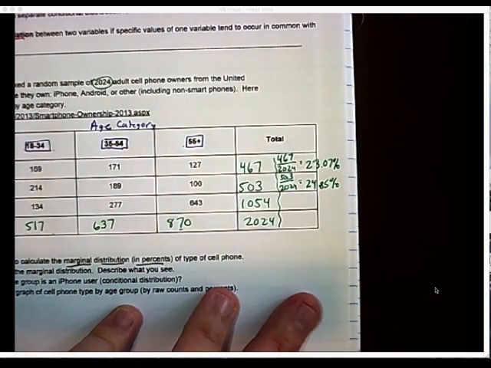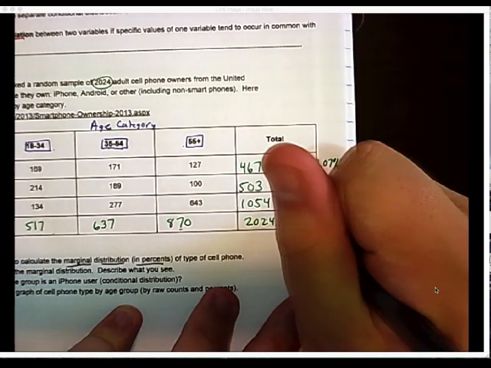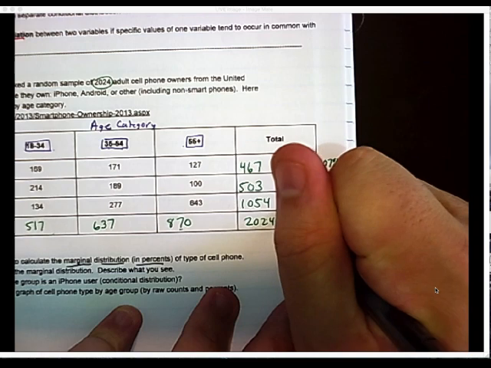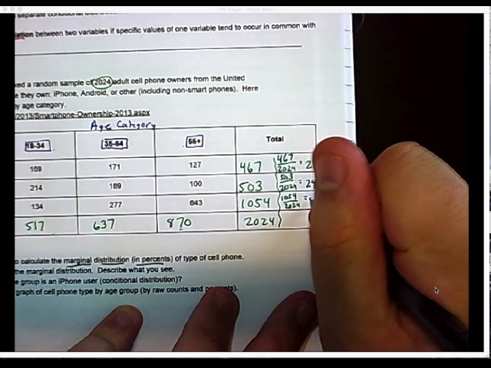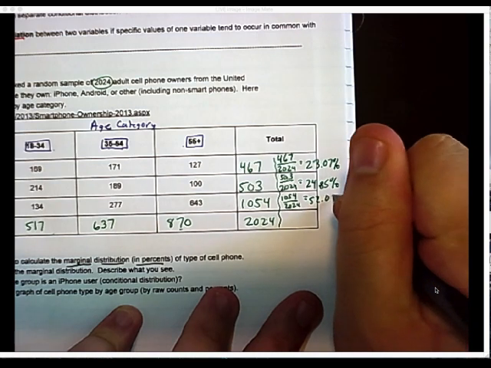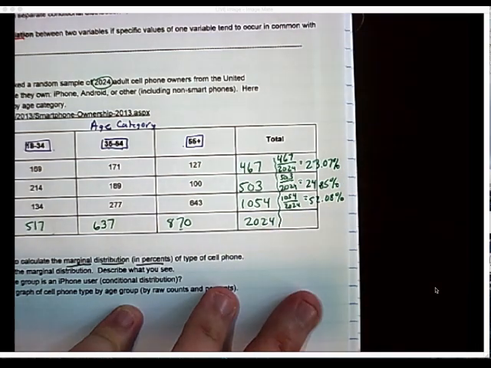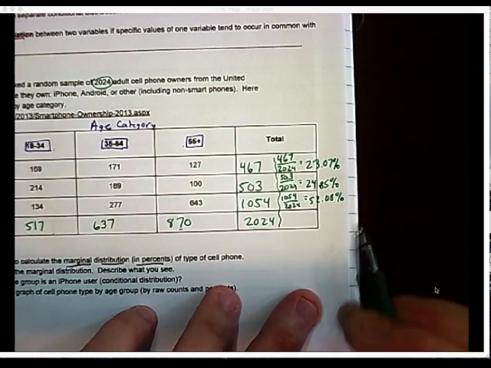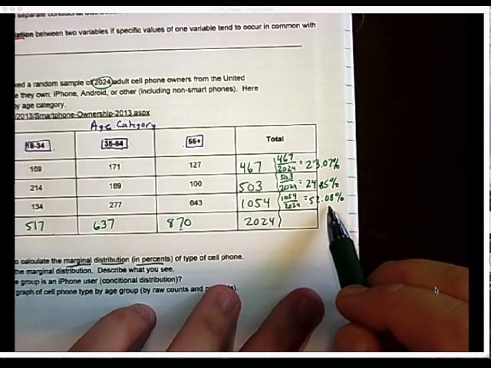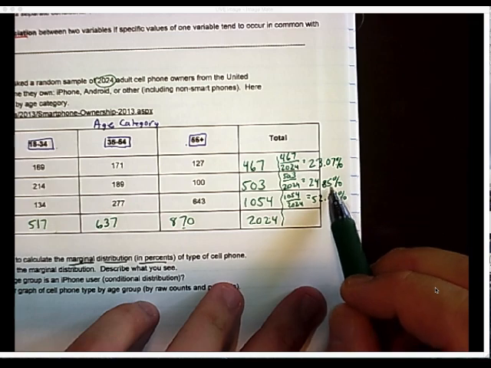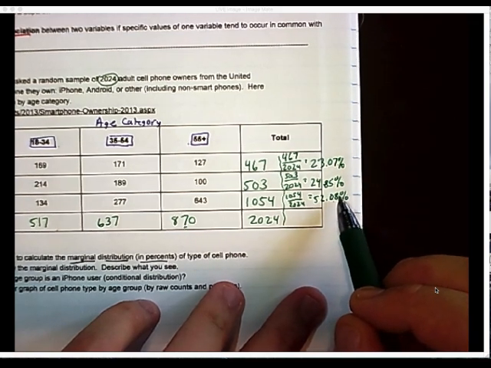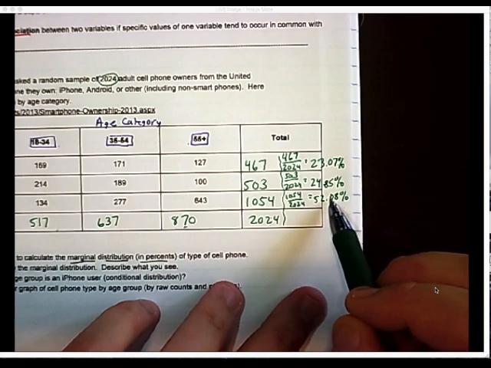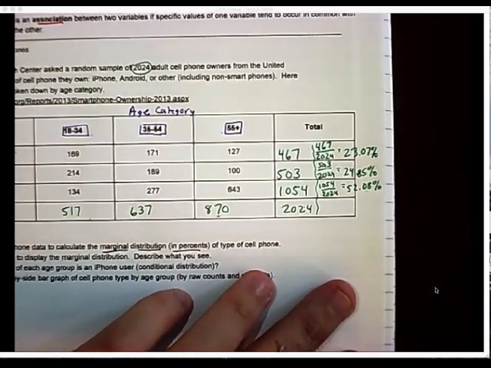And then 1054 divided by 2024, that's going to equal 52.08, if I round. Now if I add these three numbers up, it should be pretty close. It should be 100%, but it might be slightly off because of rounding. Okay, it might be like 100.01 or 99.99 or something really close to 100%.